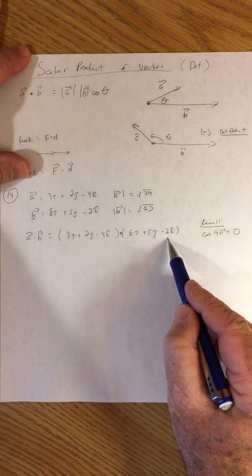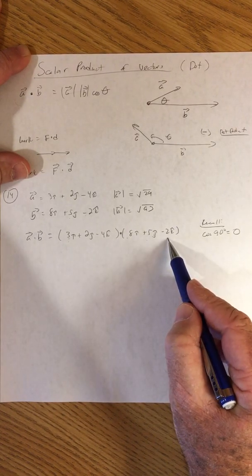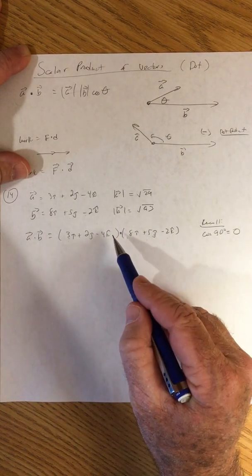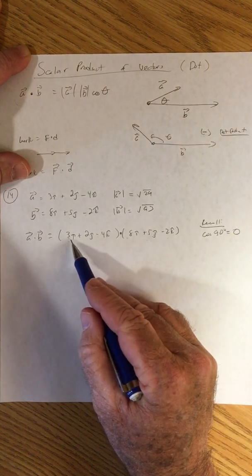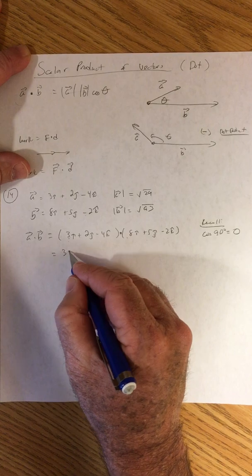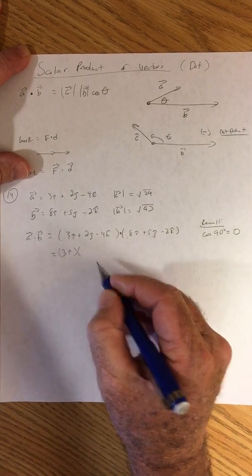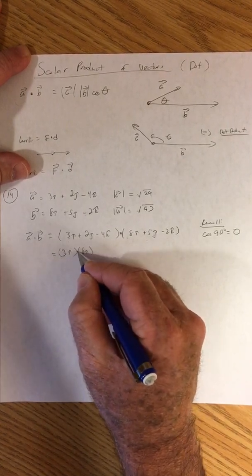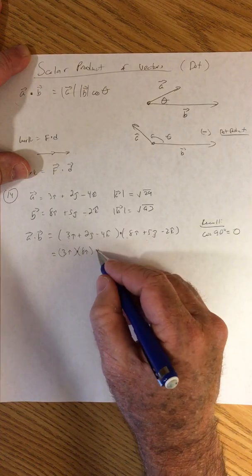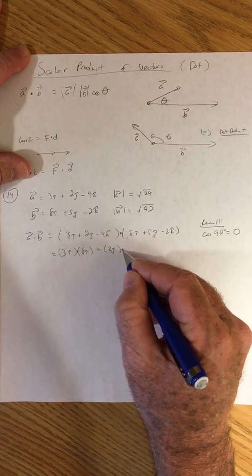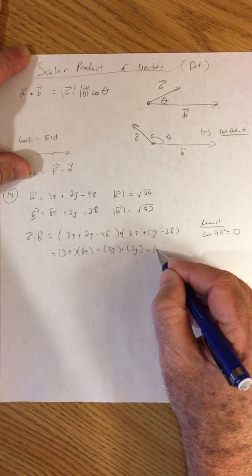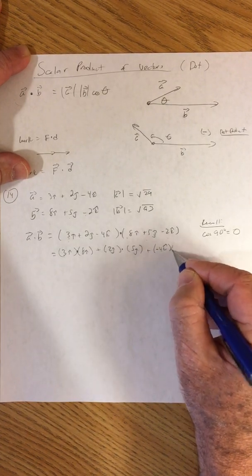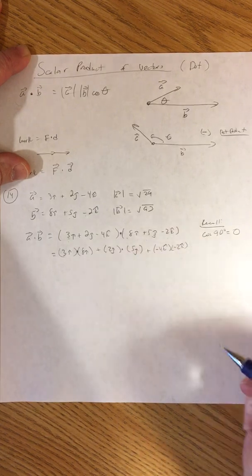Similarly, the 3i and the negative 2k will give you 0. And when you go through this whole process, the only values that are going to contribute to the dot product are the 3i dotted with the 8i, and then the 2j dotted with the 5j, and then the negative 4k dotted with the negative 2k.